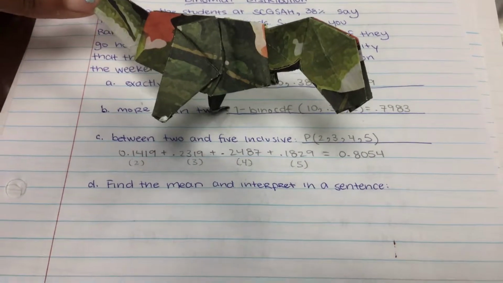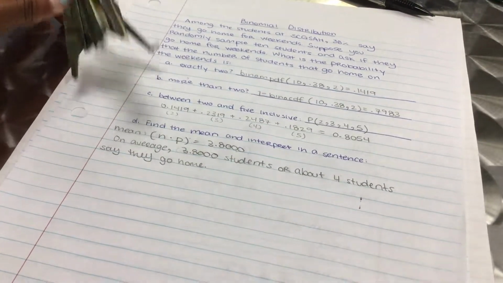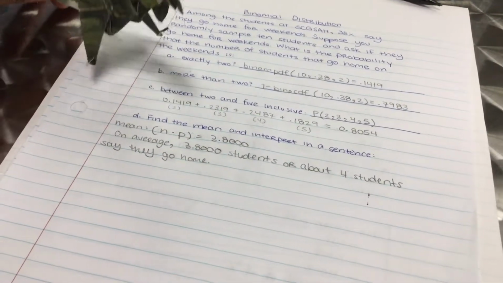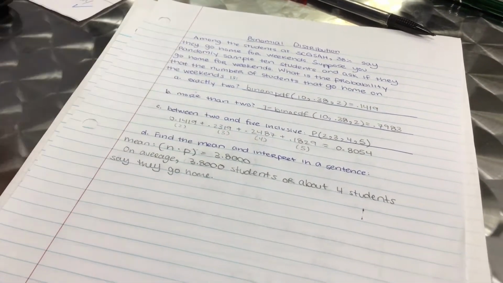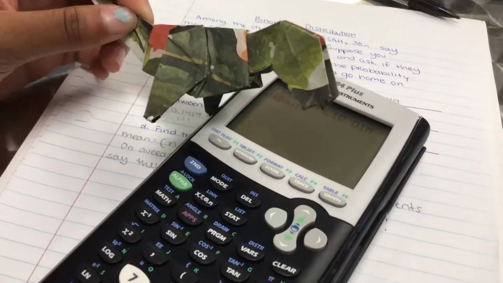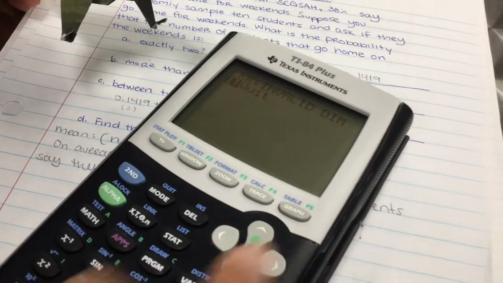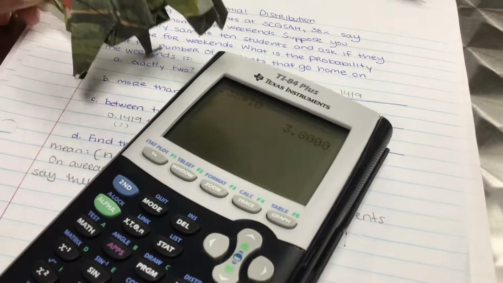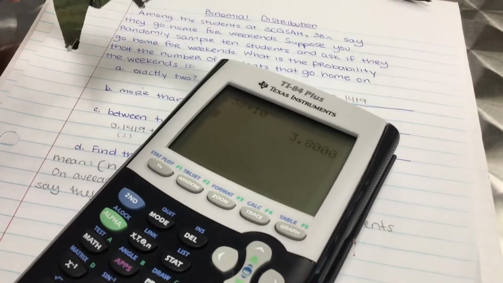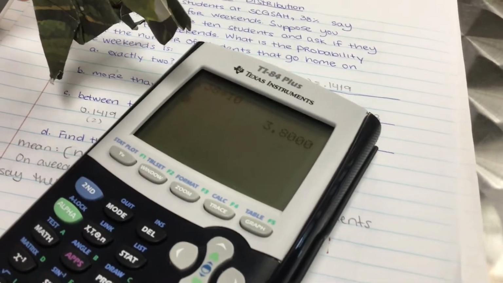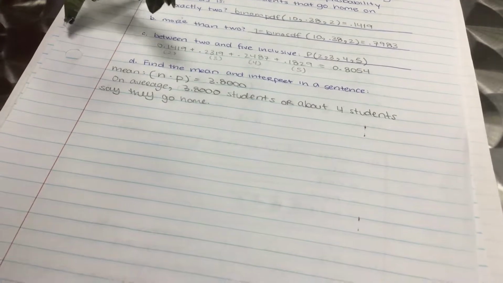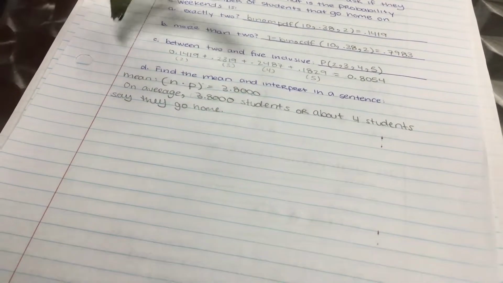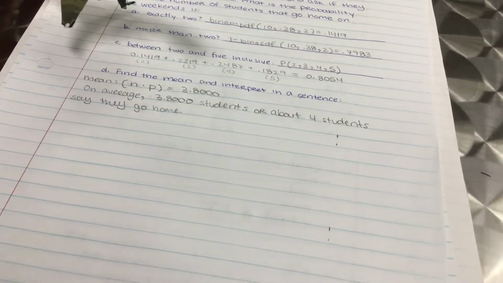0.8054. Okay, so now for our last question of the day, it says find the mean and interpret it in a sentence. So to find the mean, you just do n times p. In your calculator, it says, wow, that's not right. It says 0.38 times 10 equals 3.8. So in your sentence, it says, on average, 3.8 students, or about 4 students, say they go home on the weekends.